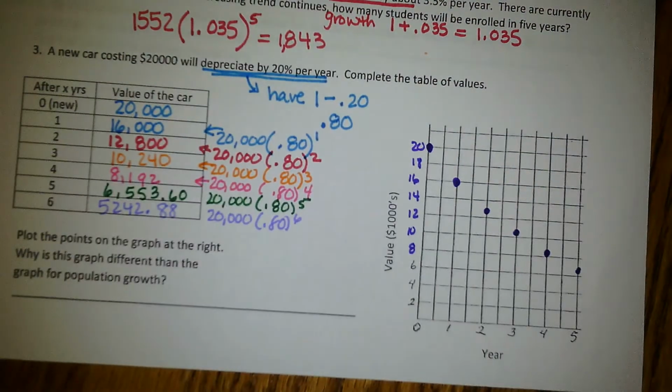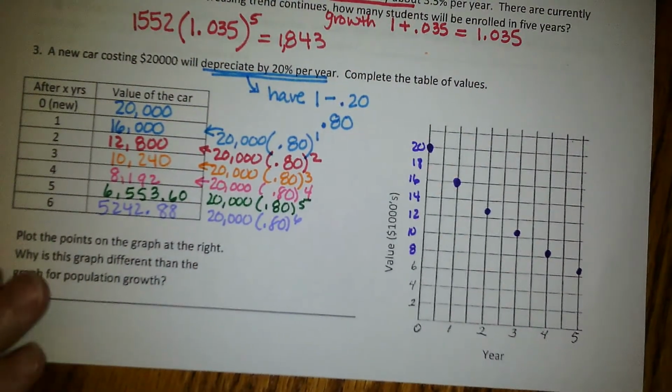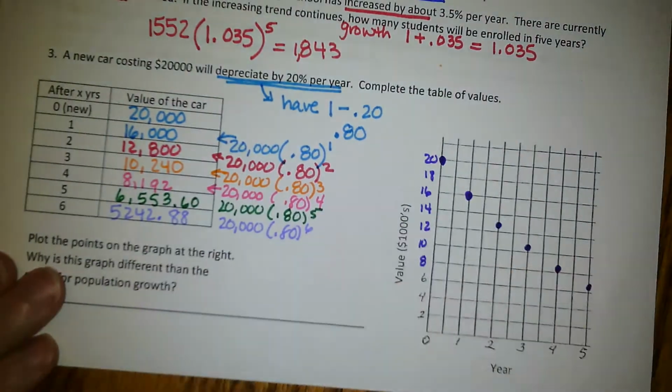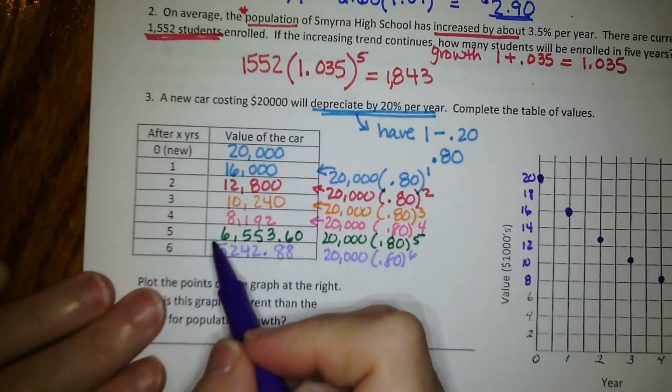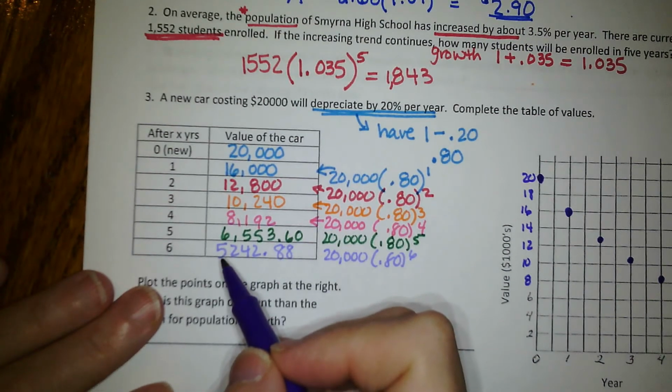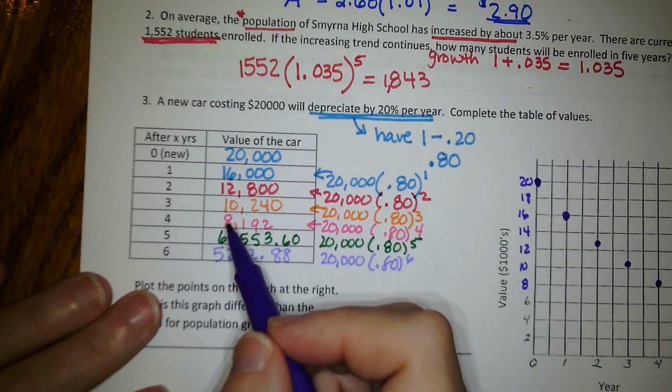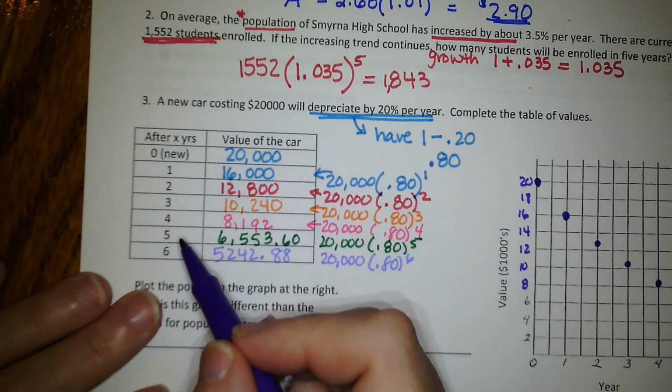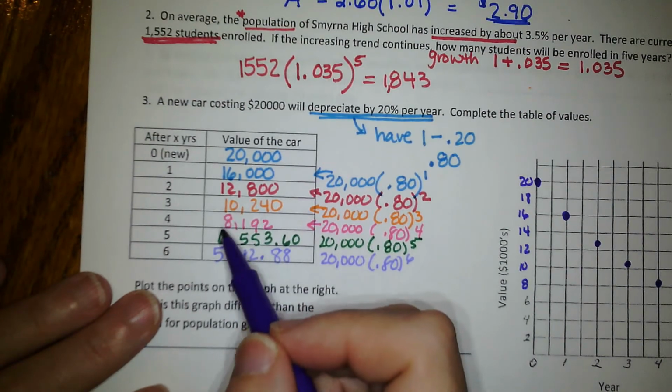Now it's very subtle, because you can draw a line and say, yeah, that's linear, but it's not. This is not decreasing by the same amount every time. Between 5 and 6 years, it's not even moving 2,000, whereas between 4 and 5 years, it's moving a little less than 2,000.